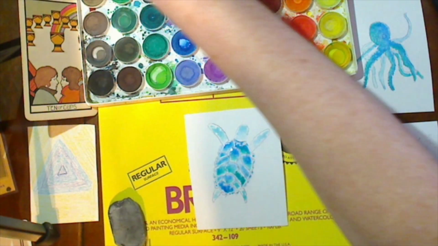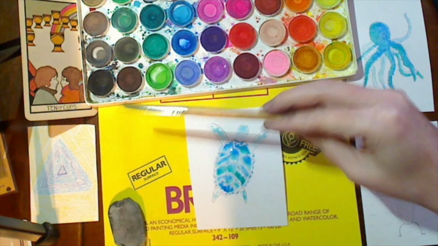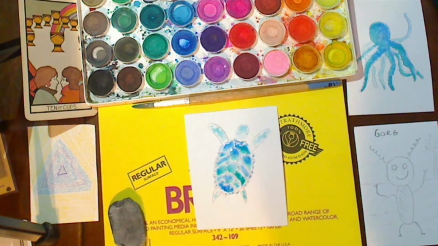Alright, just rinsing off my brush. Alright, so ask if you have any questions about painting with watercolor and crayon resist for doing your personal cards.